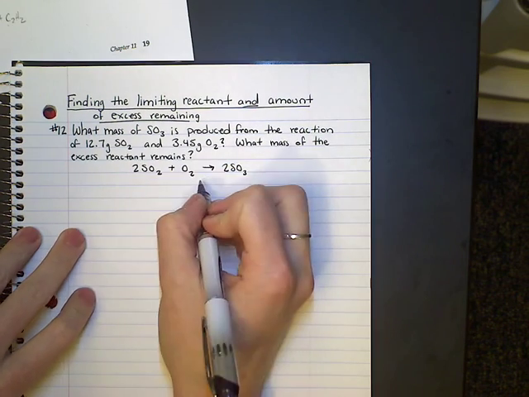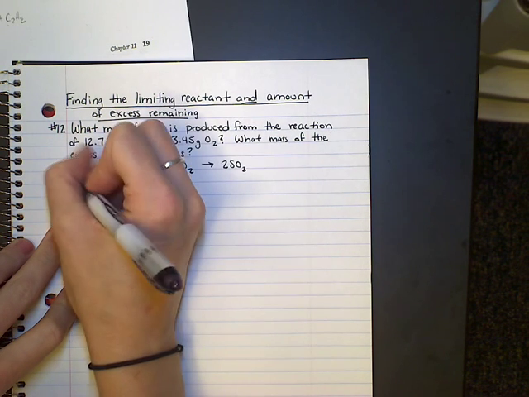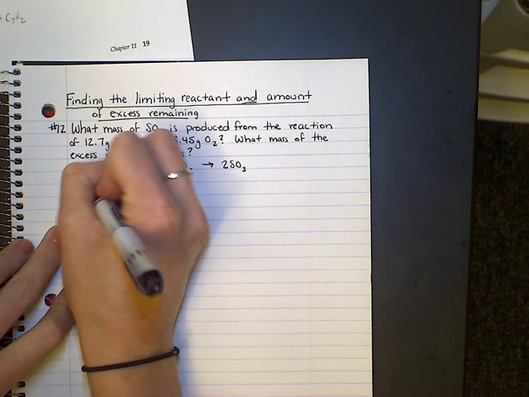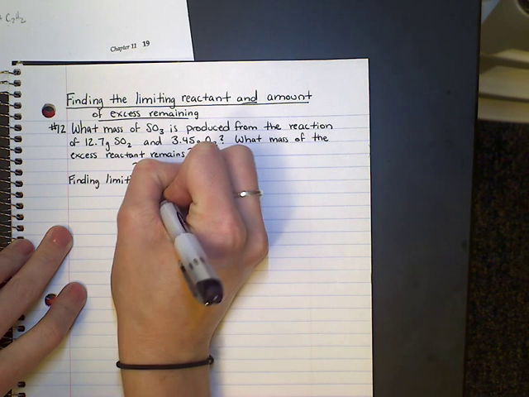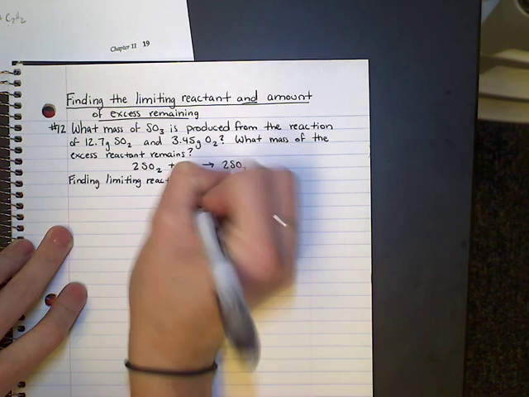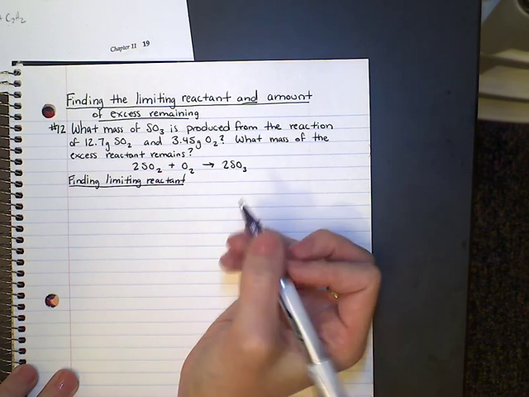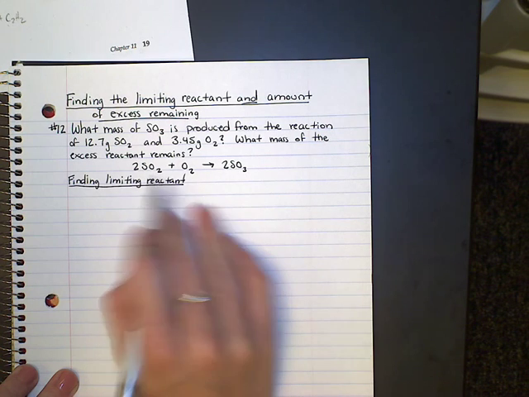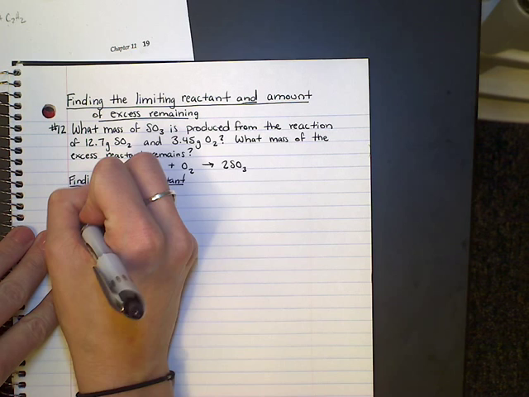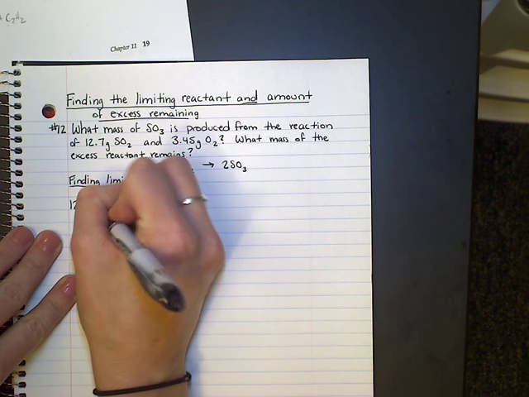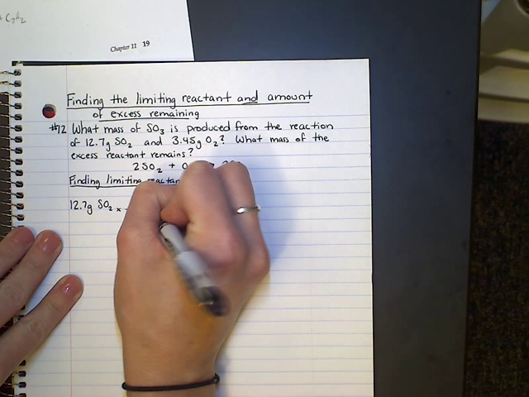So I think everyone's pretty solid on this, but just in case, here comes the explanation. So finding the limiting reactant. Okay, so what we're going to do is we're going to do two stoichiometry problems, starting with either of our reactants solving for the same product. So the SO2, we start with 12.70 grams of SO2. I'm going to have to turn that into moles first.